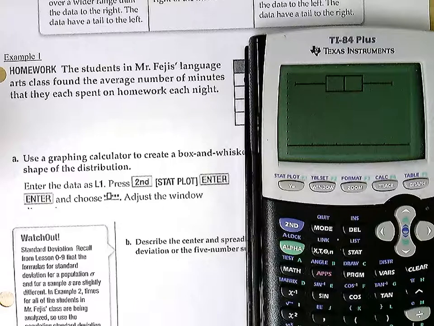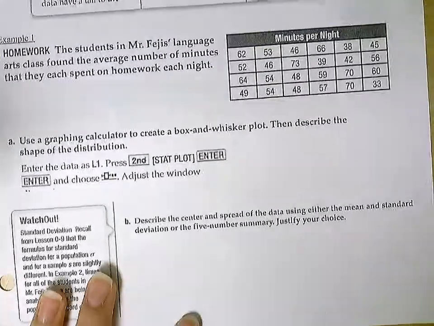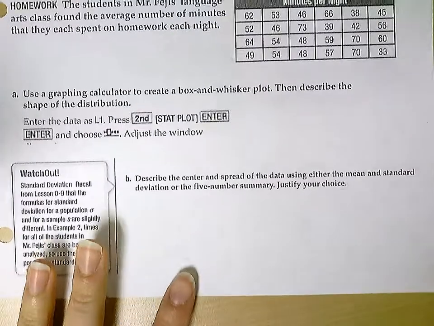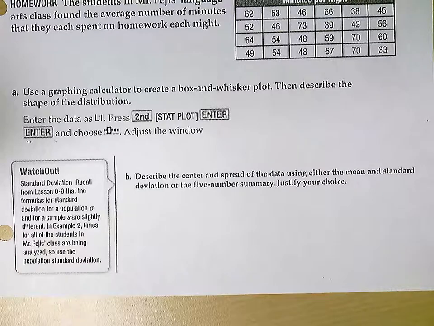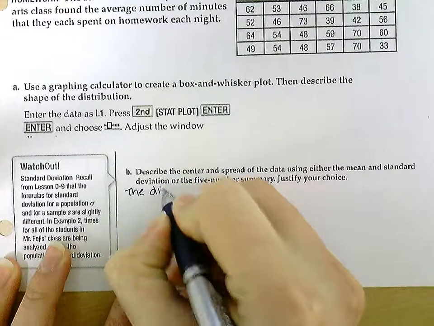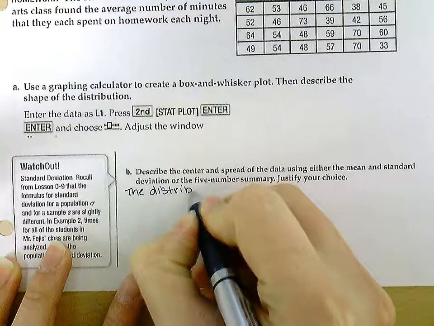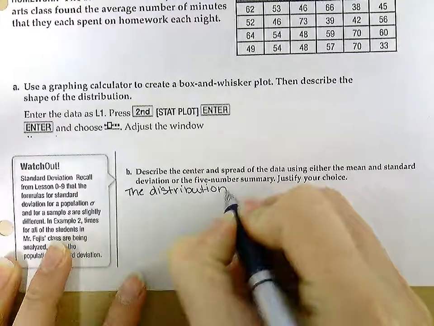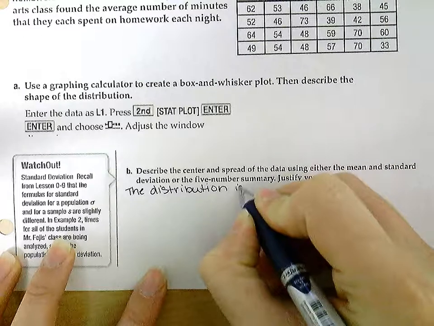Okay, now that graph looks more, what, negative, positive, or symmetric? It is symmetric. Okay, so when we're describing the center and spread, we can say the distribution is symmetric.